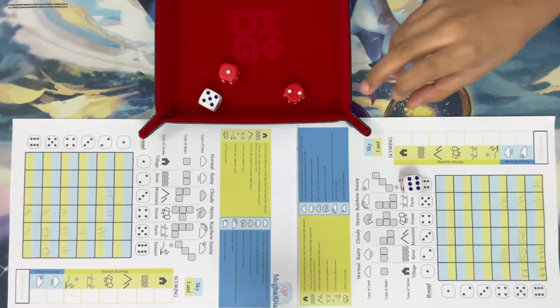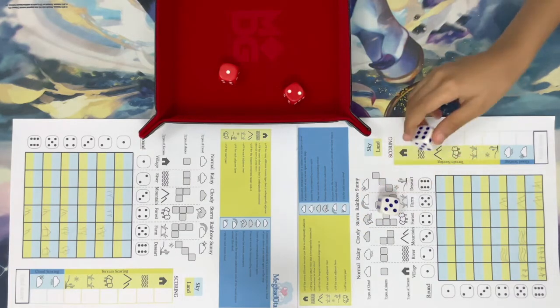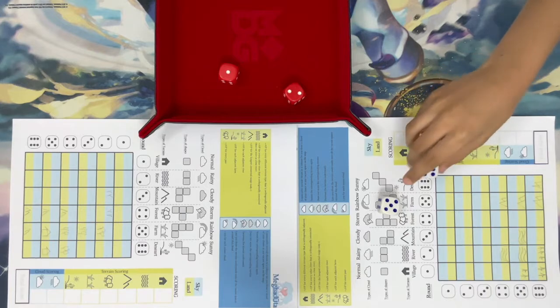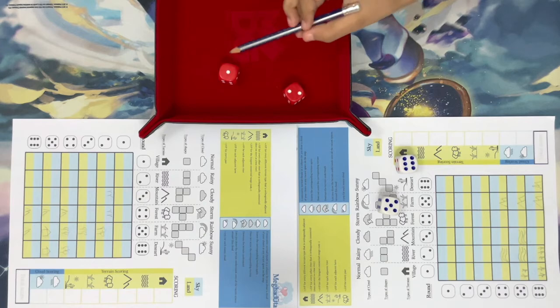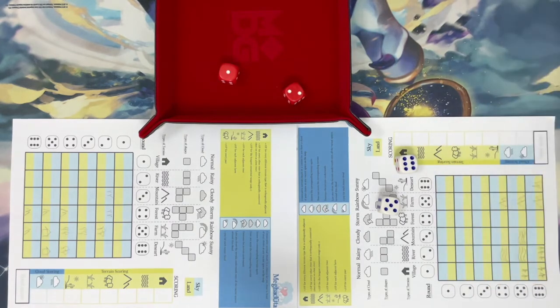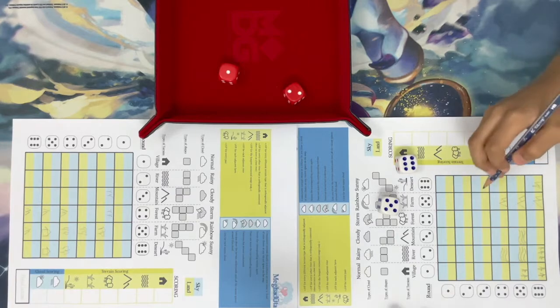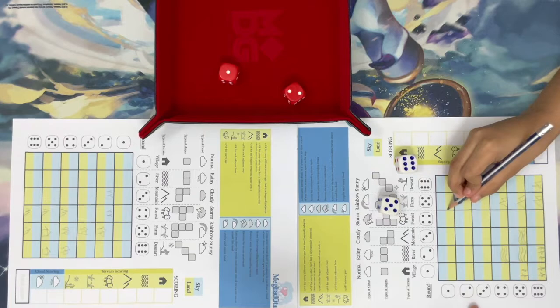I'm going to take 6 for the desert and I'm going to take 5 for the shape. So the desert looks like this. And I can't draw it on 1 or 2, so I can't draw it here or here. So I'll be drawing it here.